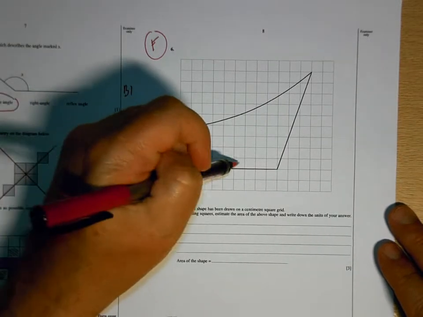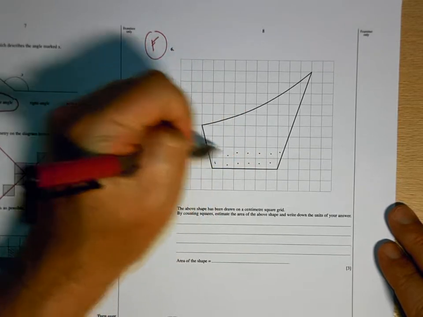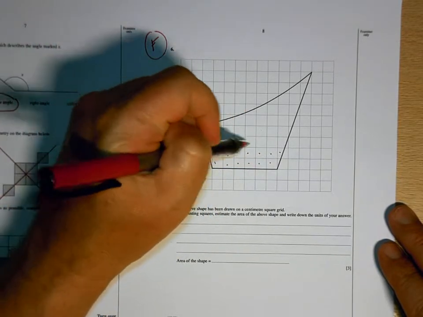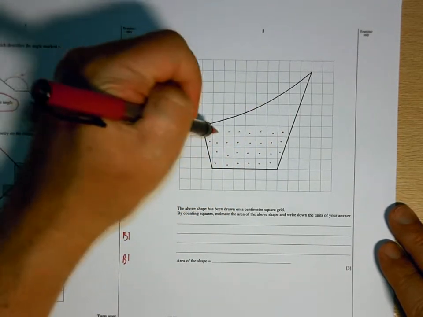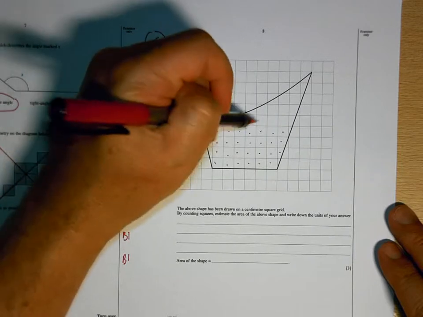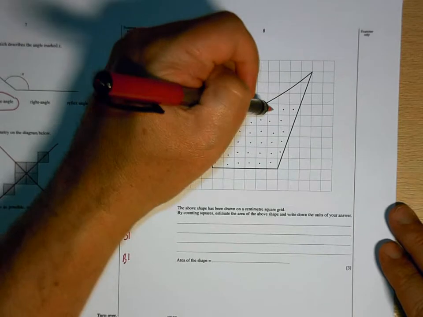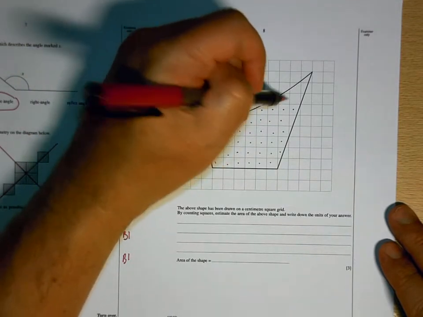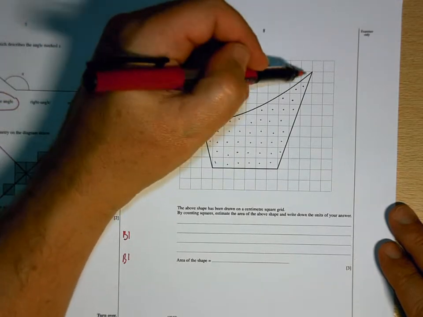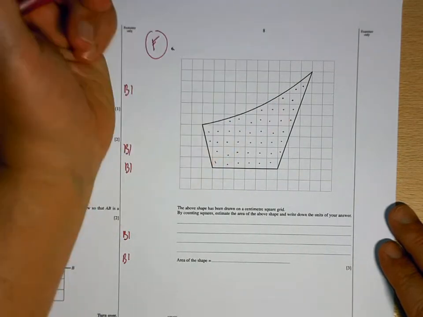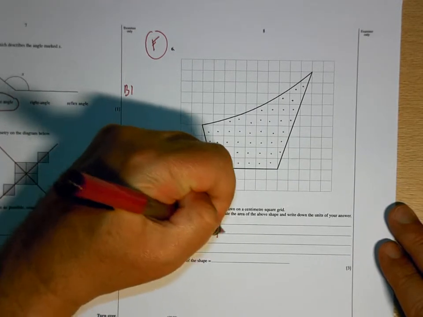So 1, 2, 3, 4, 5, 6, 7, 8, 9, 10, 11, 12, 13, 14, 15, 16, 17, 18, 19, 20, 21, 22, 23, 24, 25, 26, 27, 28, 29, 30, 31, 32, 33, 34, 35, 36, 37, 38, 39, 40, 41, 42, 43, and that's probably a 44 with that one as well. So I would say 44 squares.